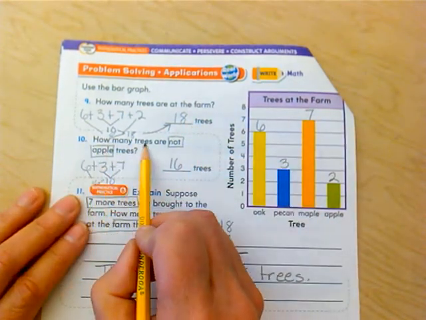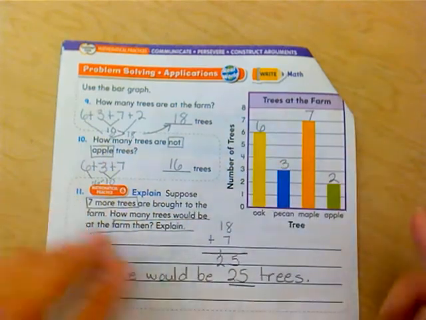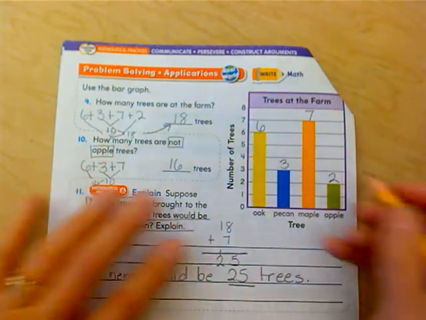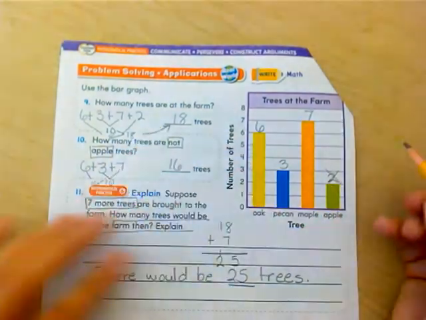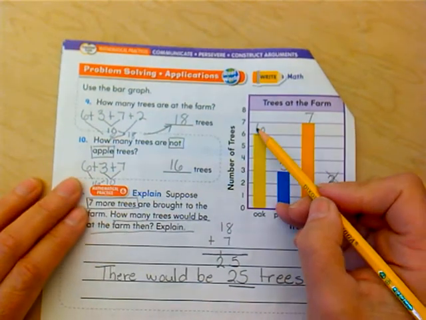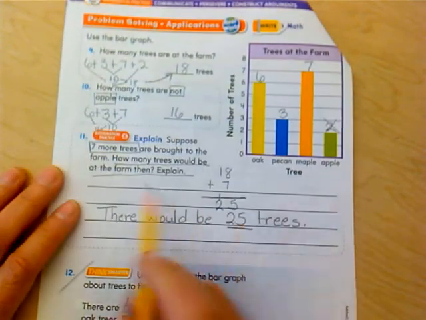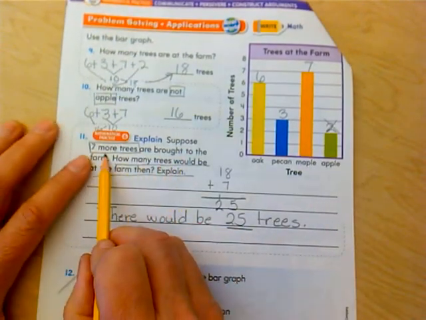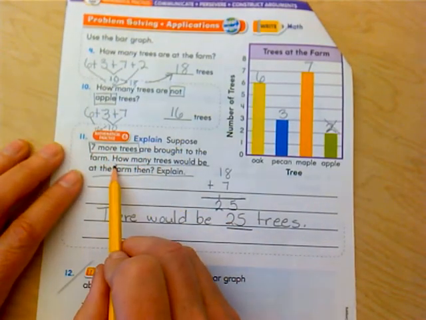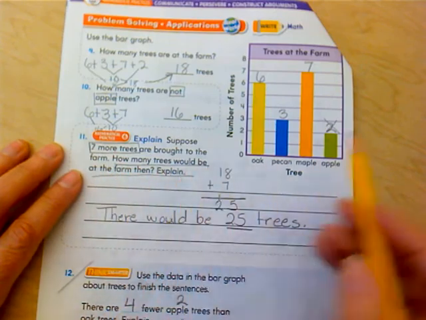And how many trees were not apple trees? Well, I don't want to consider the apple tree at this point, so I'm only going to be adding 6, 3, and 7. 6, 3, and 7 gave me 16. Now I have to suppose that there are 7 more trees brought into the farm. They want to know how many trees would there be then.